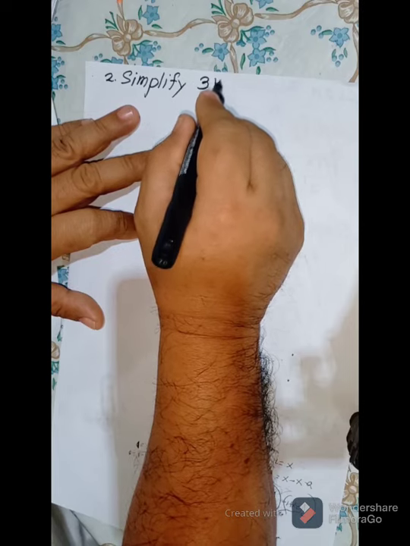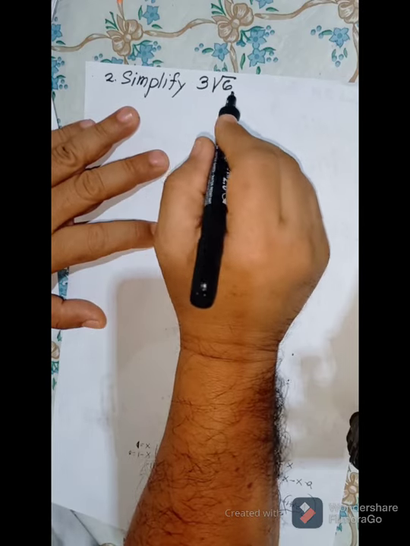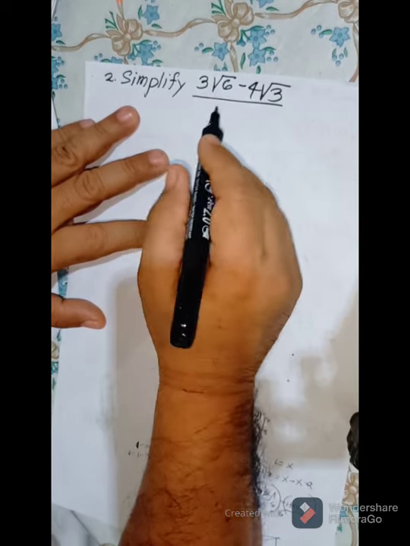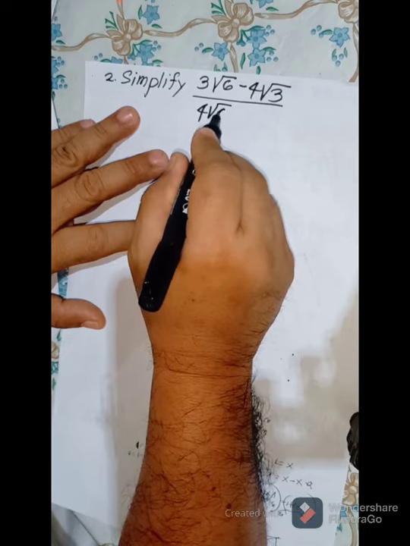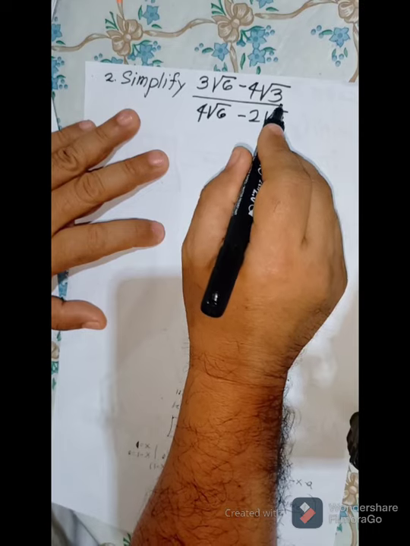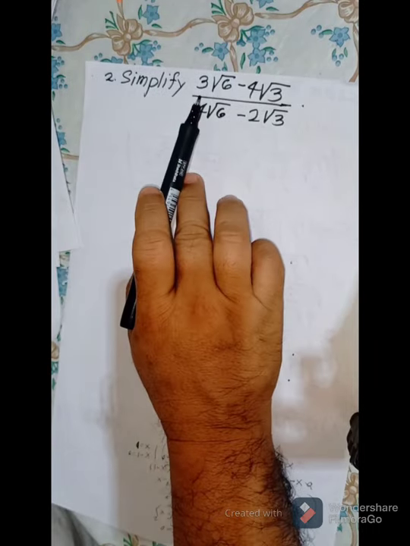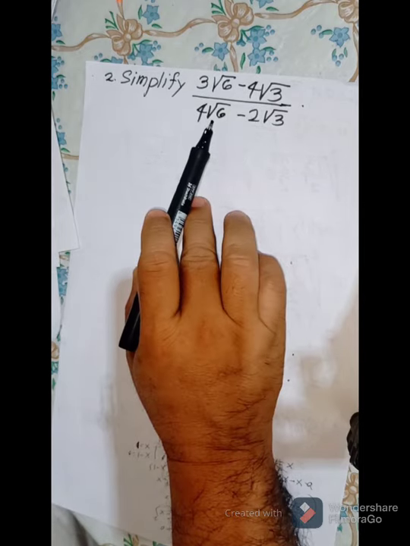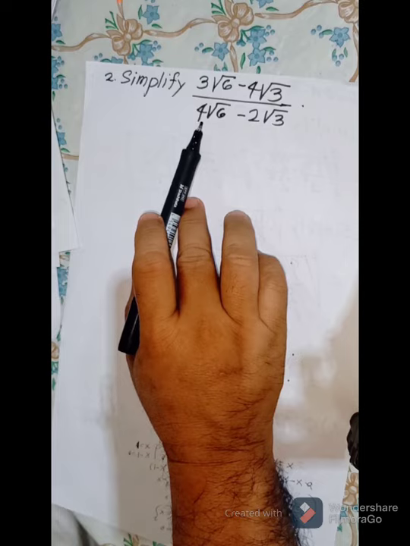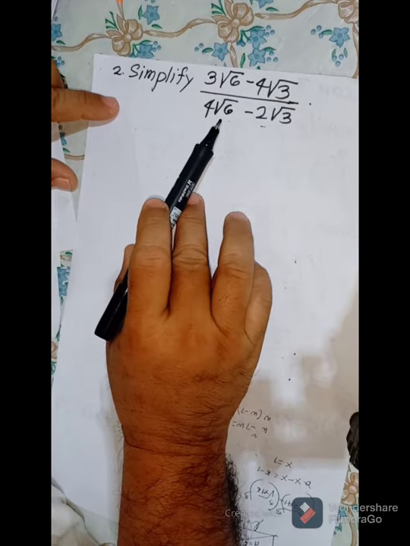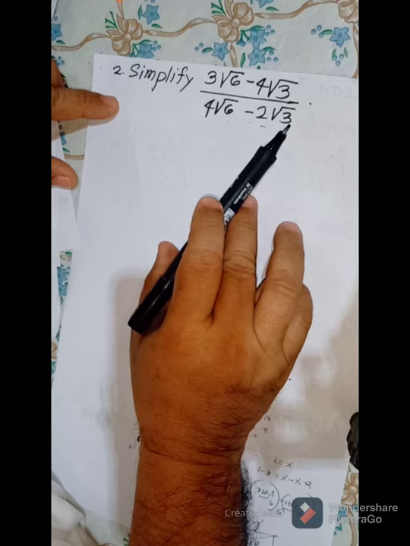3 square root of 6 minus 4 square root of 3 over 4 square root of 6 minus 2 square root of 3. Again, simplify 3 square root of 6 minus 4 square root of 3 all over 4 square root of 6 minus 2 square root of 3. Our denominator in here is 4 square root of 6 minus 2 square root of 3.